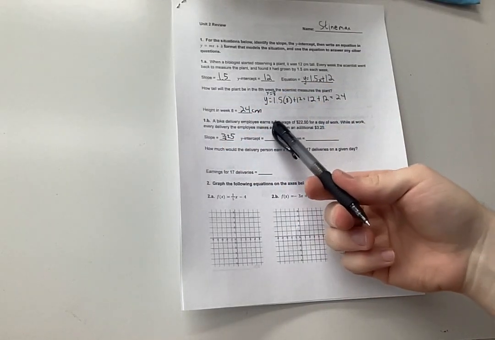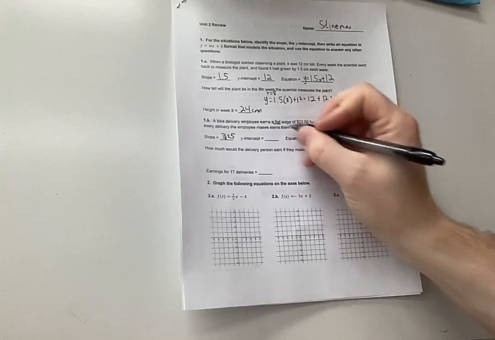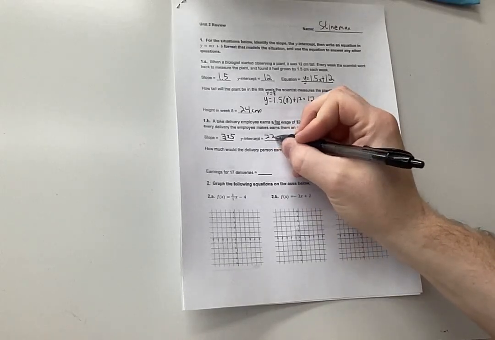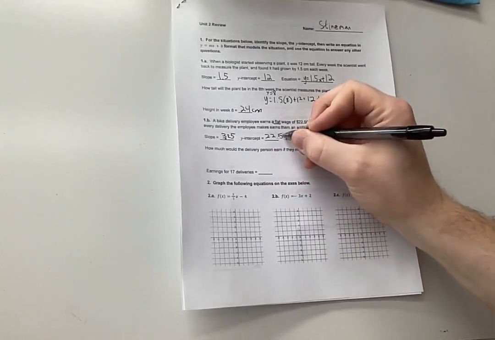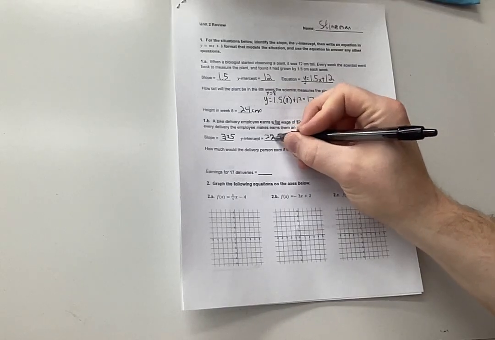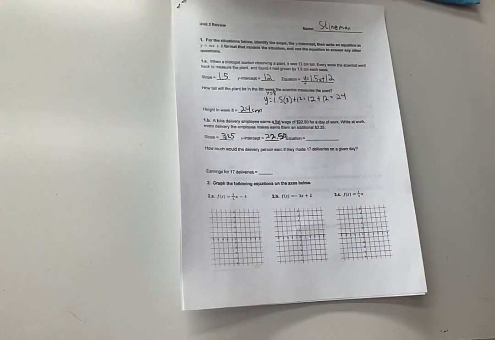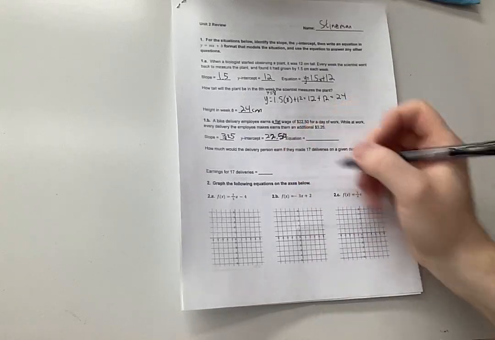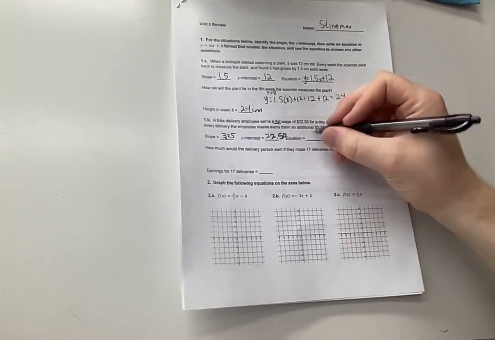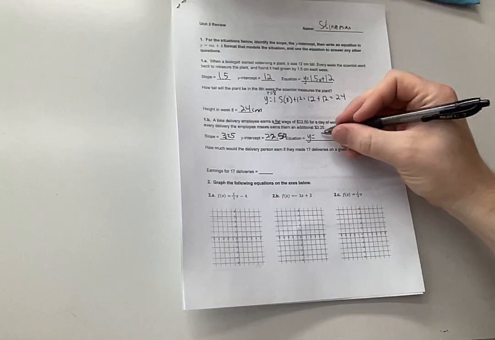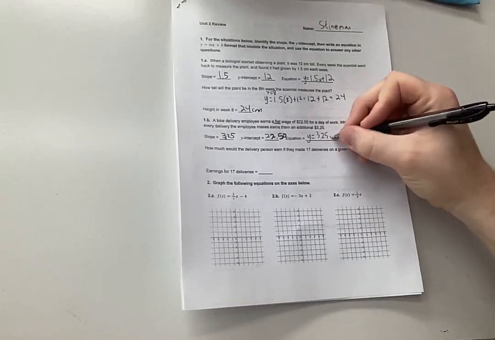Every day you make the flat wage. Flat is the key word that hints that this is the y-intercept. It is the starting amount that does not depend on how many deliveries you actually do. It's that you showed up for a day of work. $22.50 is the y-intercept. The equation would be, just as y equals mx plus b, y equals 3.25x plus 22.5.